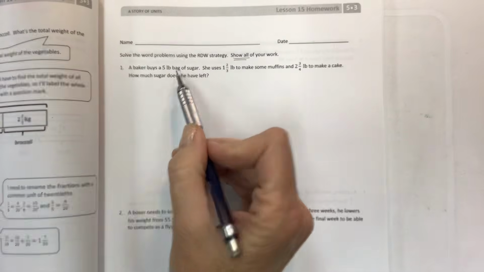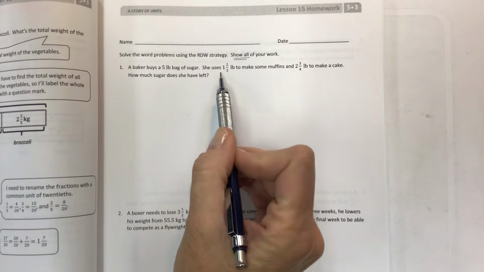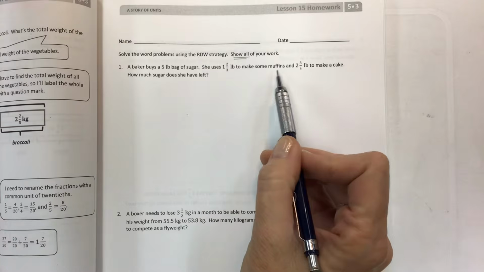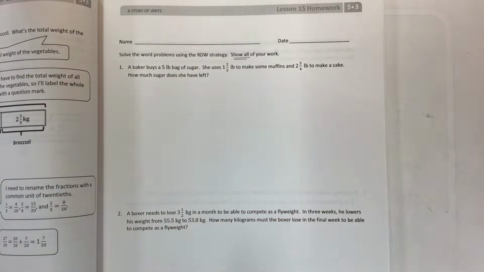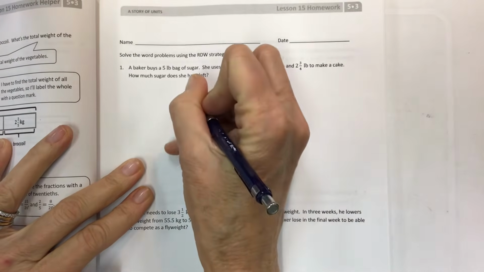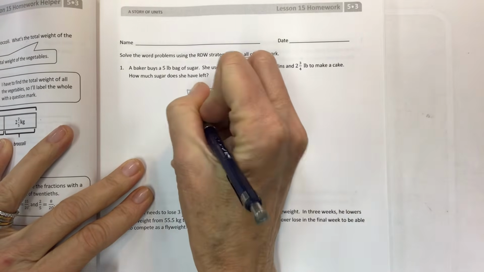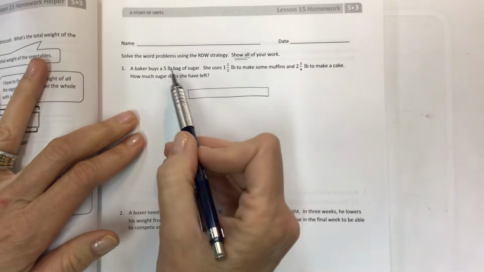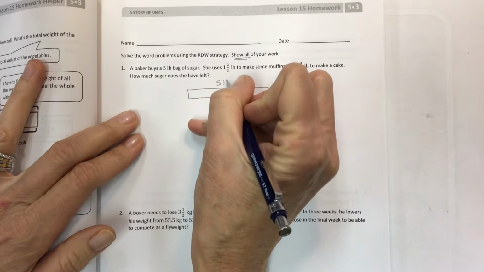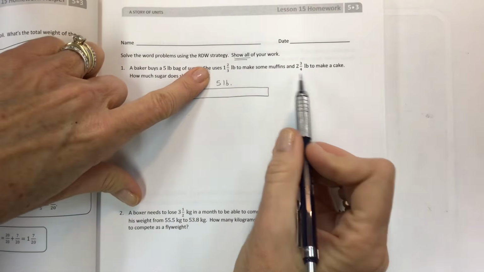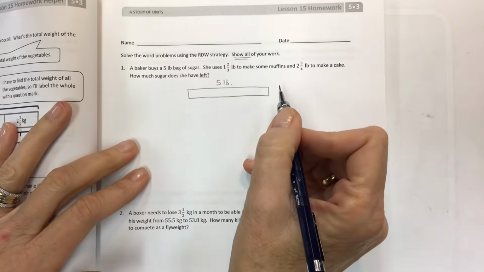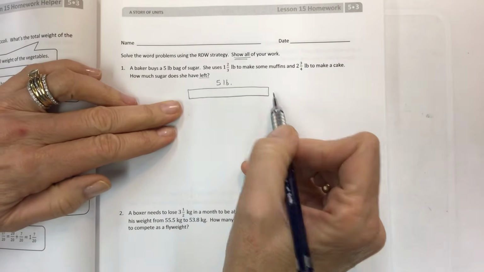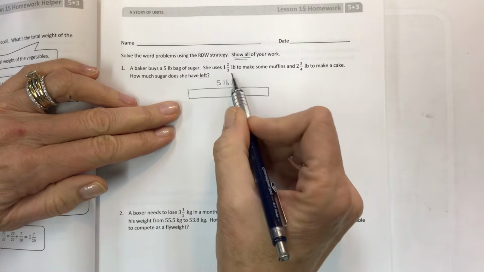A baker buys a 5-pound bag of sugar. She uses 1 2/3 pounds to make some muffins and 2 3/4 pounds to make a cake. How much sugar does she have left? This is such a classic question. You will see this on so many tests. Not exactly this, but we've got a total, we have parts, and then we have something left over. This is a classic 5th grade question. So get good at making your tape diagrams and label them carefully.